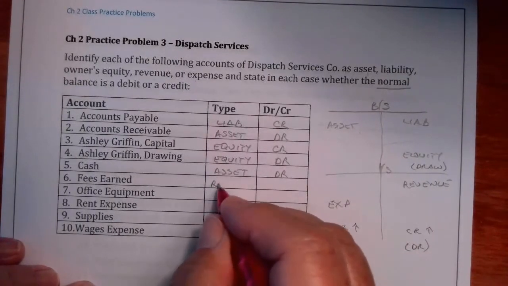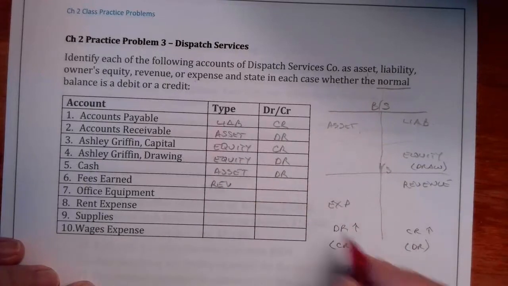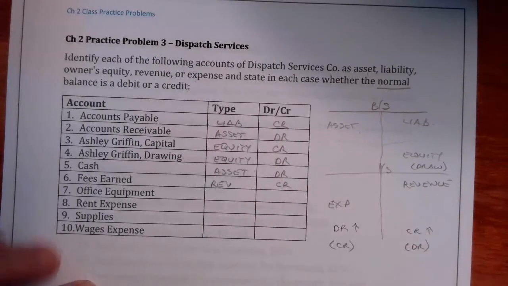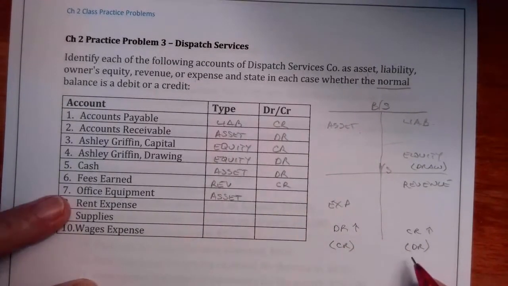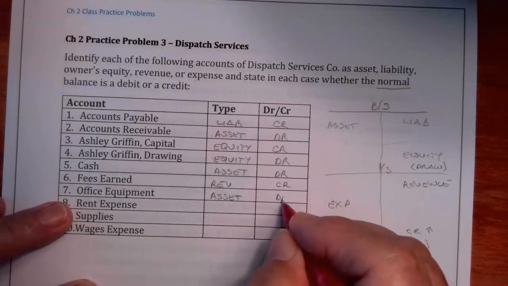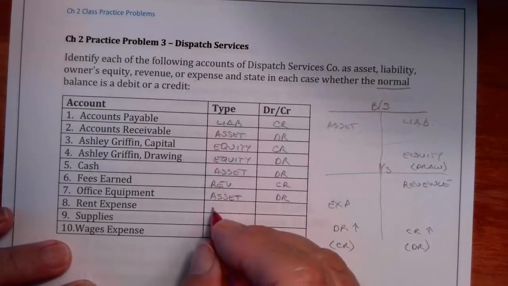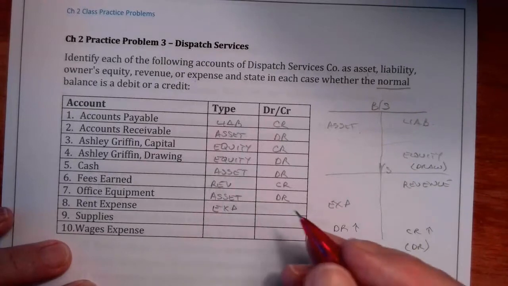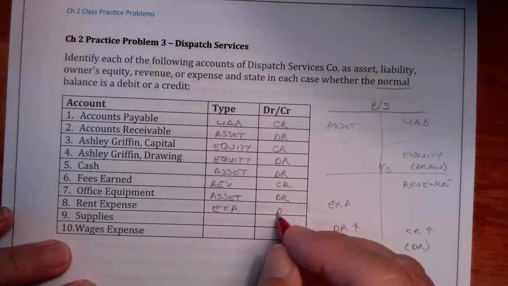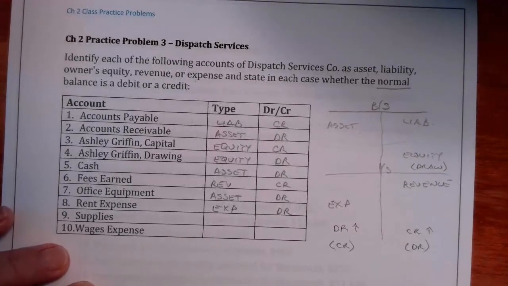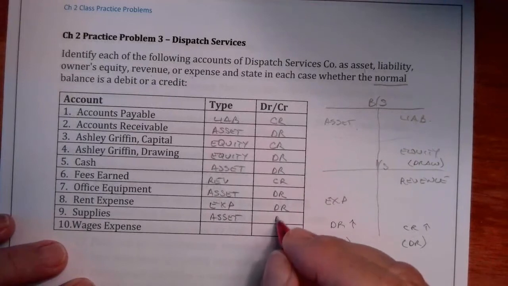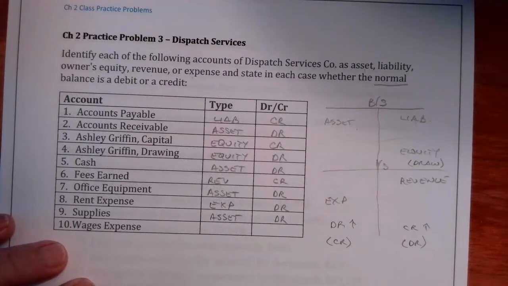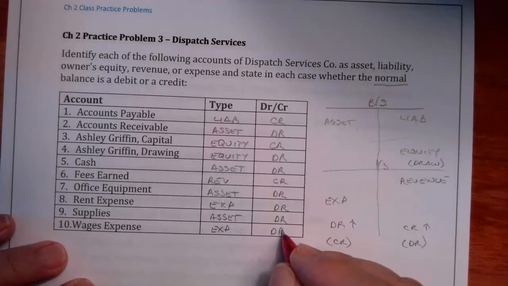Fees earned is a revenue account and has a normal credit balance. Office equipment is an asset account, and it has a normal debit balance. Rent expense is an expense account, and it has a normal debit balance because that's what expenses have. Supplies is an asset account, and that has a normal debit balance. And wage expense is an expense account with a normal debit balance.